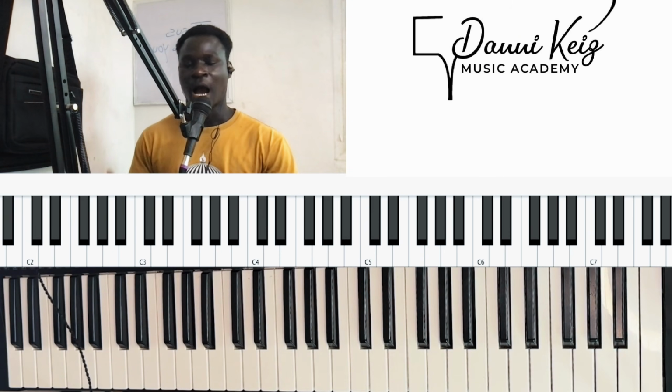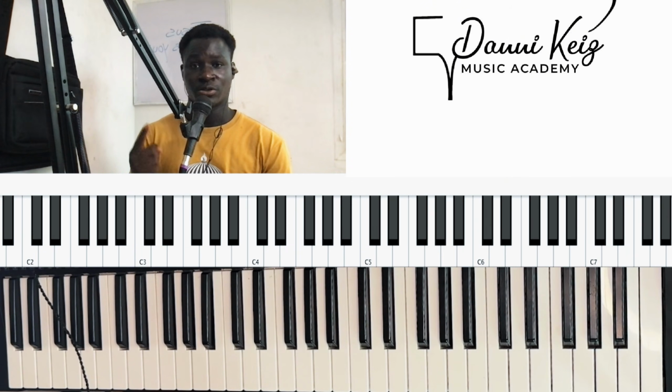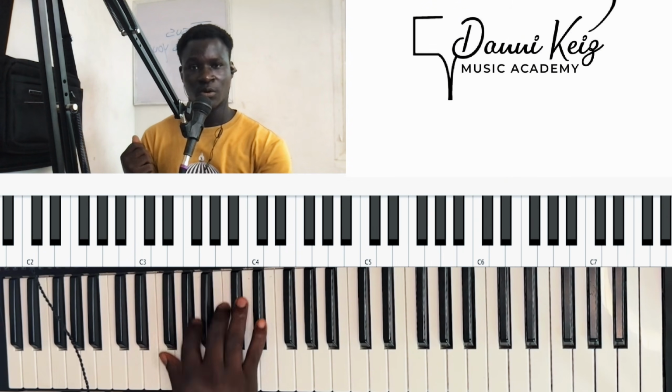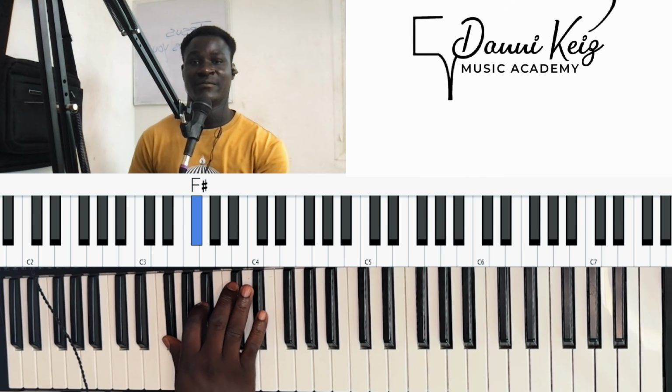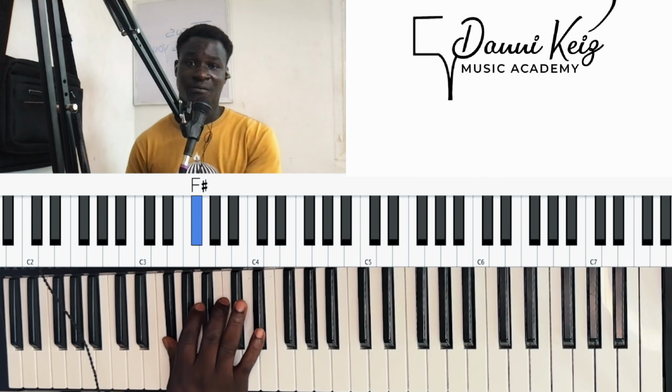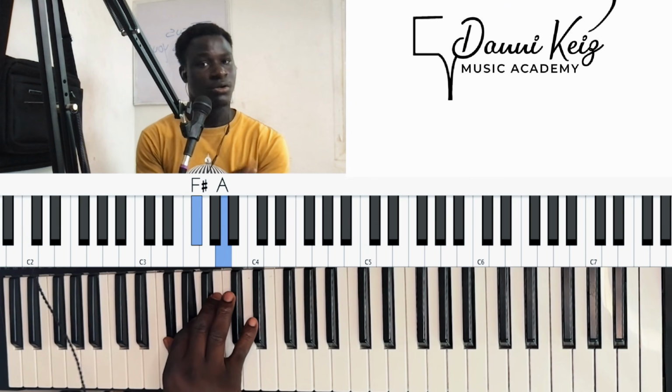Now, how do you get your diminished seventh chord? This is how you get your diminished seventh chord. One thing you first look for is your root. Our root here is our 1, which is F sharp. Then you look for the minor third. What's your minor third? Your minor third is basically your flat 3. So when you flatten your 3, it becomes a minor third. You minor the third, you bring it down.